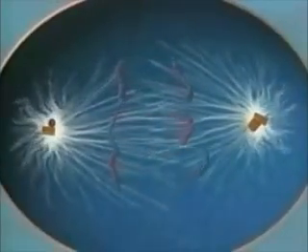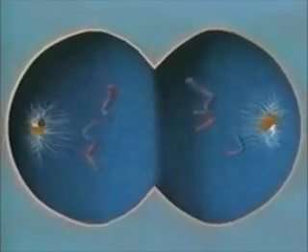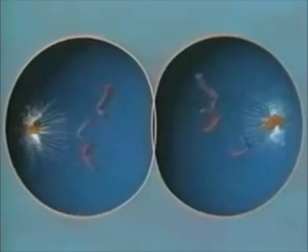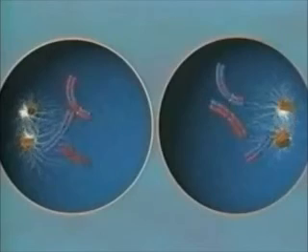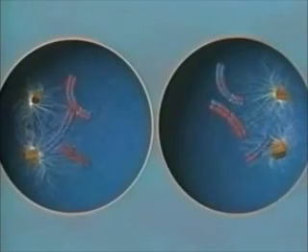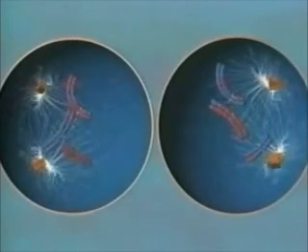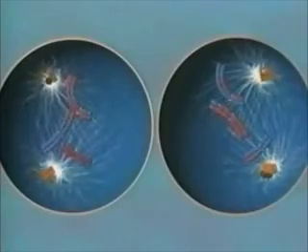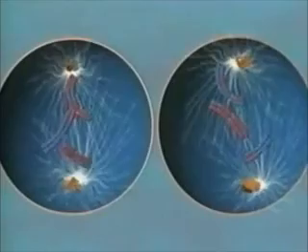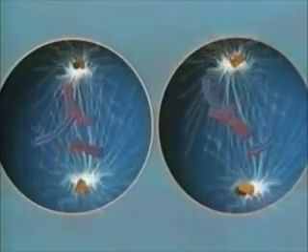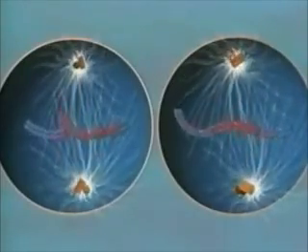Finally, spindle fibers pull the homologs apart. This leaves the sister chromatids intact. With twice the amount of genetic information the cells will need, nature must cut the genetic deck in two. This second division produces 4 unique sets of chromosomes.